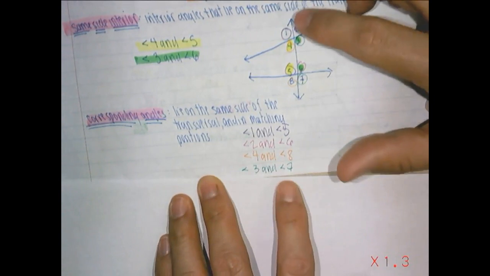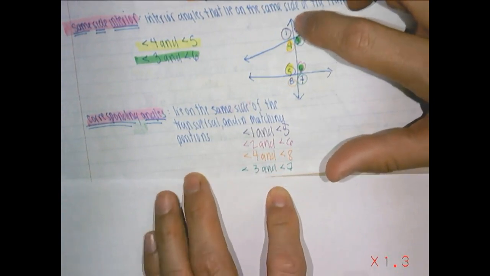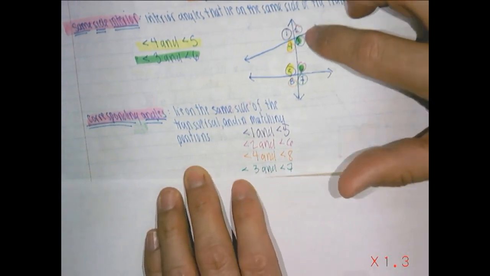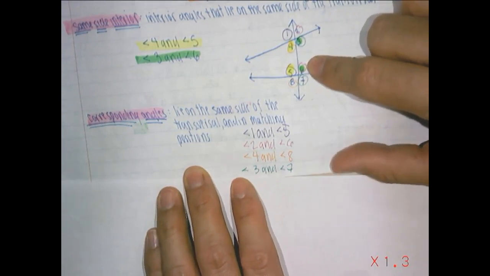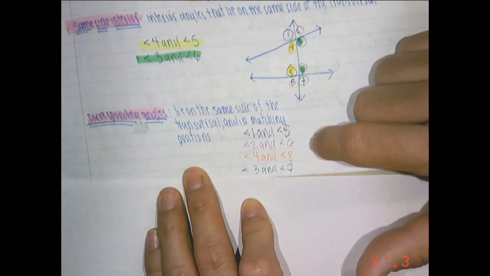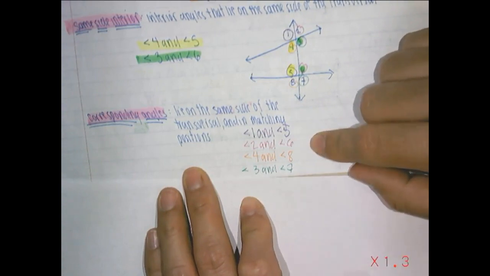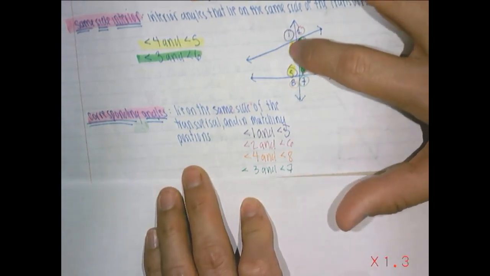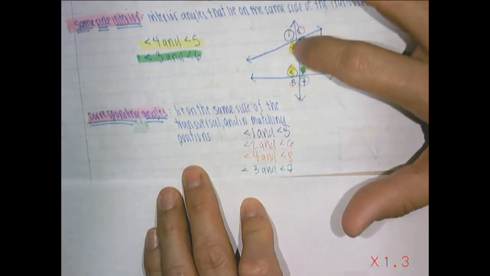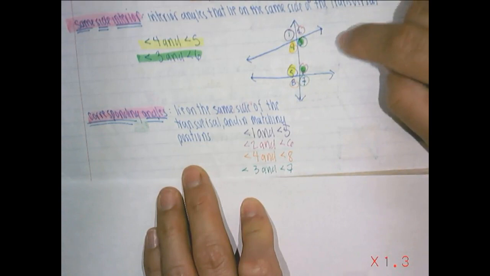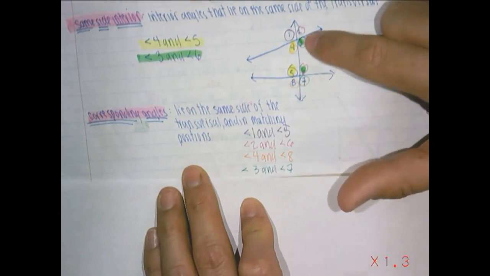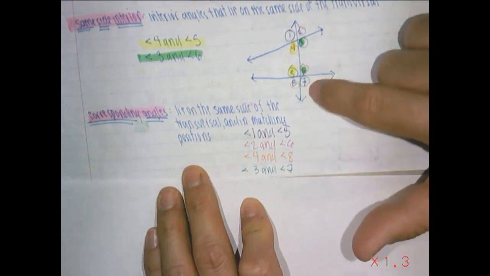If I look over on this side, I see the angle 2 is in the upper right-hand corner. And I move down here and I see the angle 6 is in the upper right-hand corner. Well, angle 2 and 6 would be corresponding angles. The same goes for angle 4 and angle 8. They're in the lower left-hand corner, and 3 and 7, lower right-hand corner.